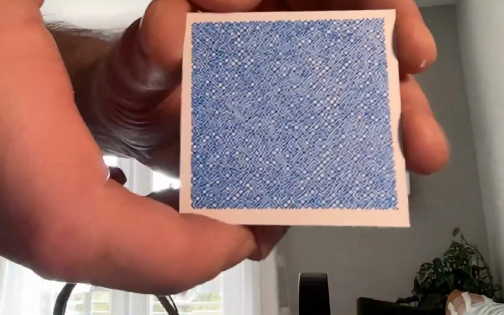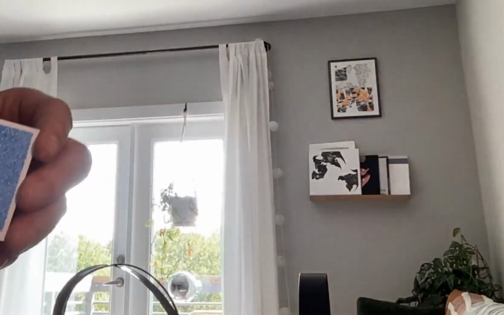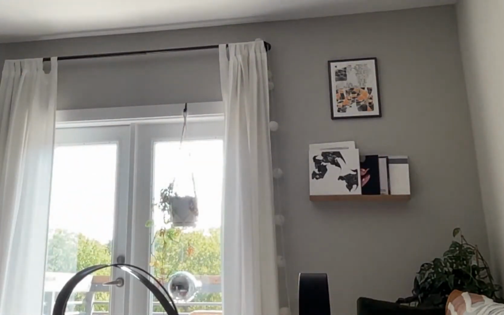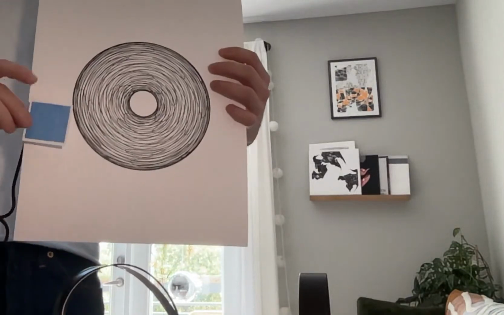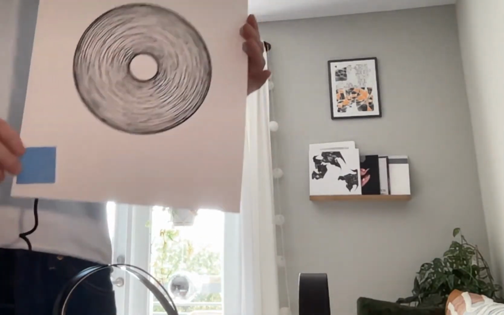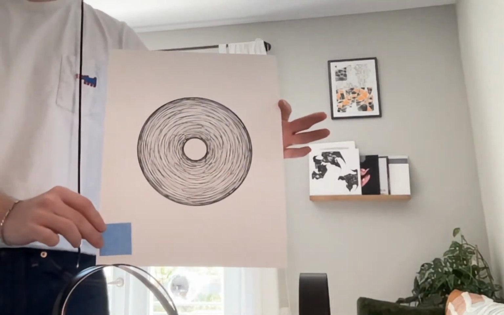I love this. And I would love if I took this pattern and put it on a sheet of paper of this size. Scaling that up all the way would be insane.